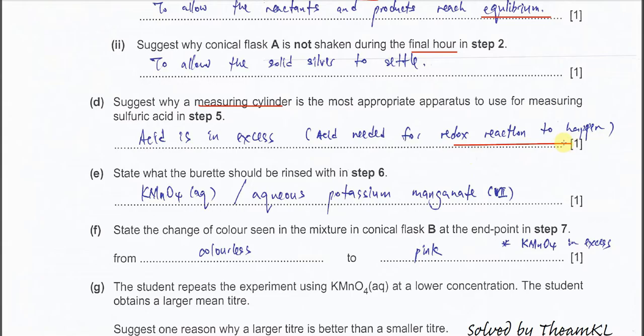Its volume will not really affect the titer value. And of course, in this reaction, the acid is in excess. So when the acid is in excess, the volume that we take does not need to be so accurate.